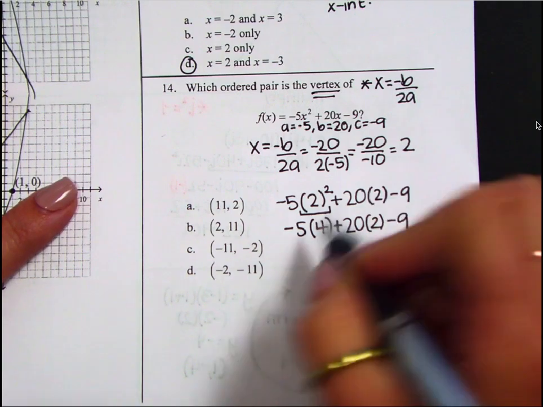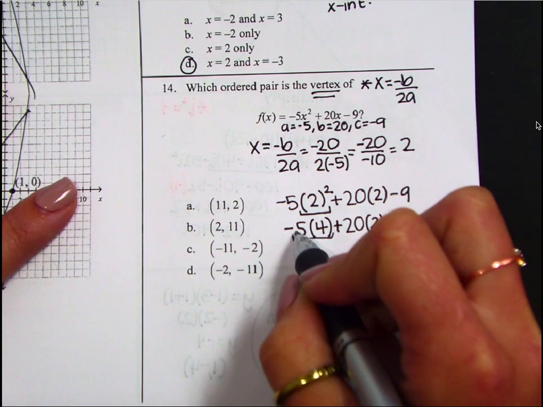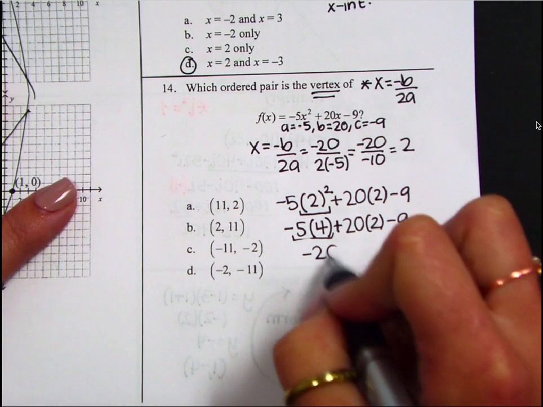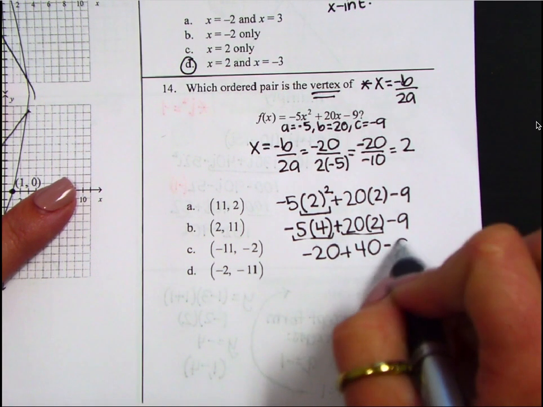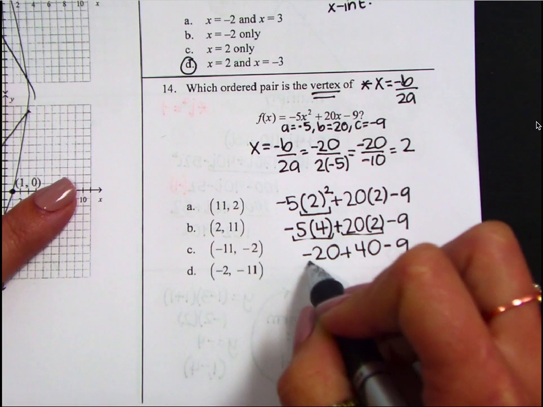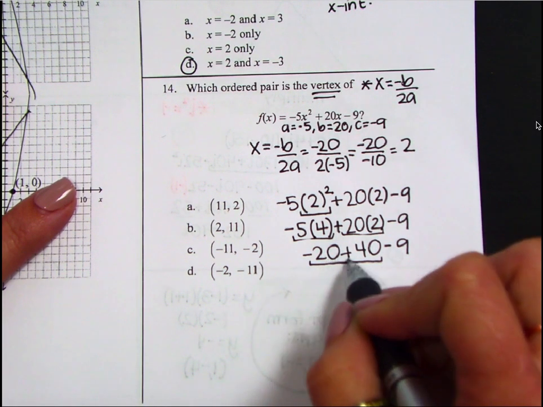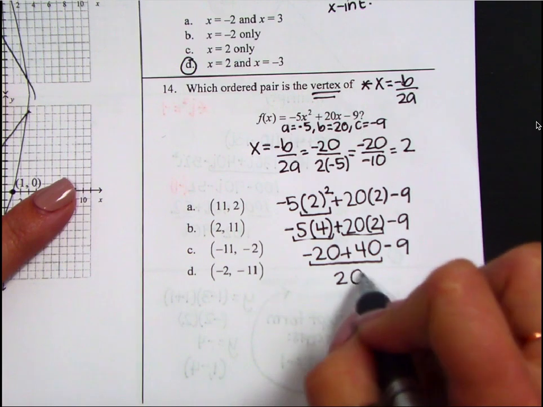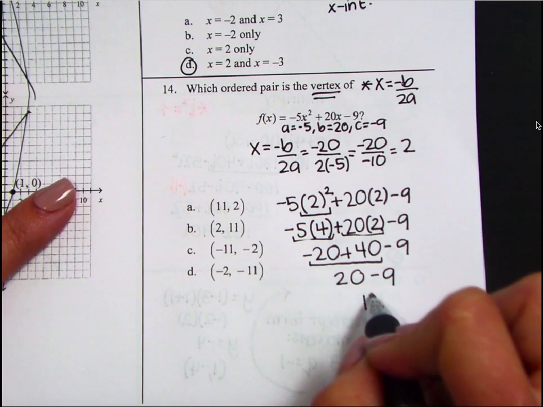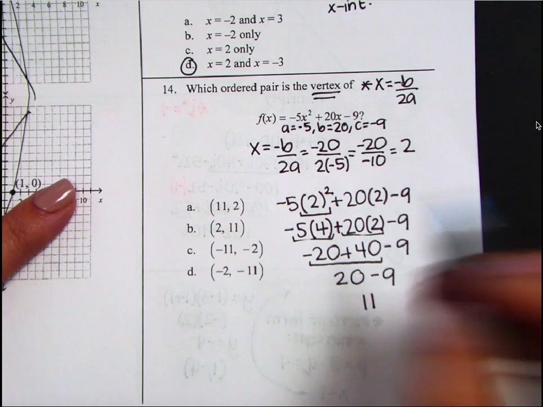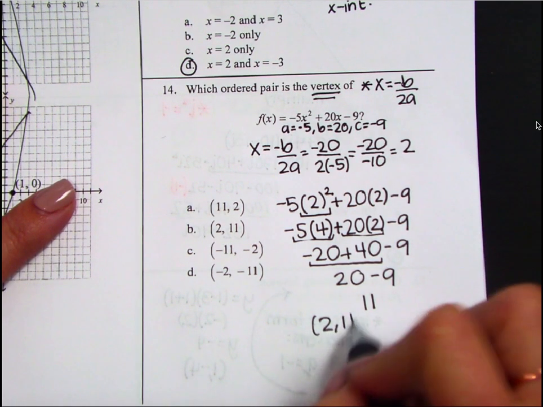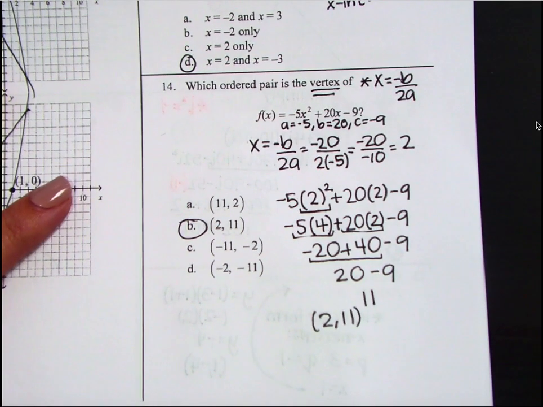Next step in our order of operations is to multiply. So -5 times 4 is -20. And then 20 times 2 is +40. Copy down -9. Add and subtract left to right. -20 plus 40 is 20, and 20 minus 9 is 11. So we have 2, 11 for our vertex.